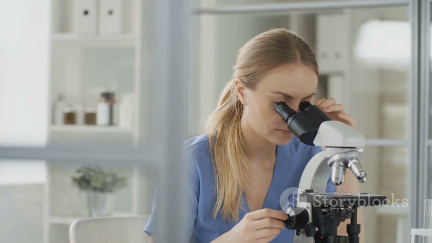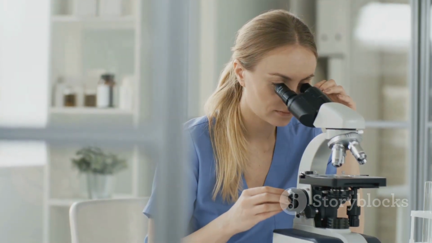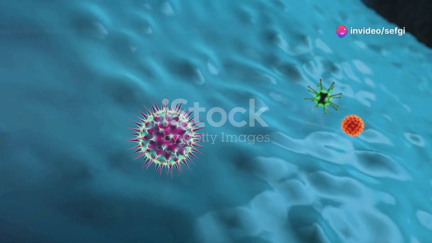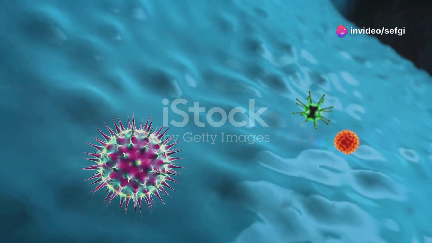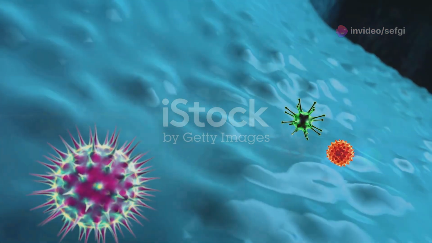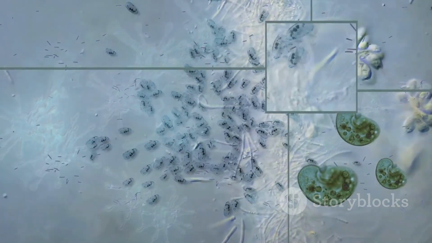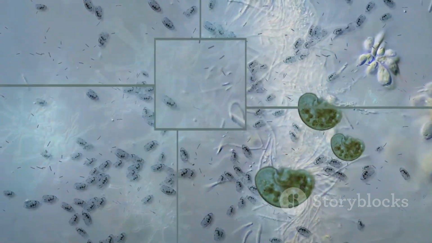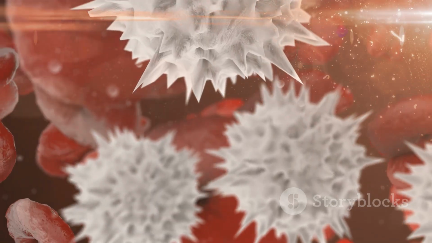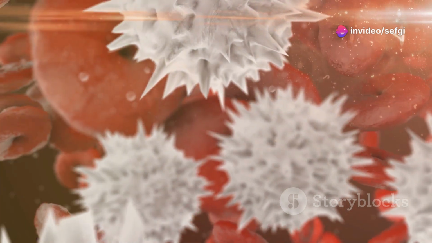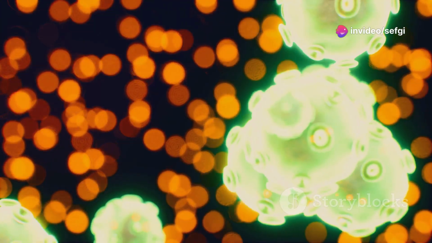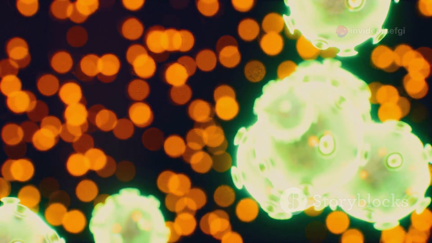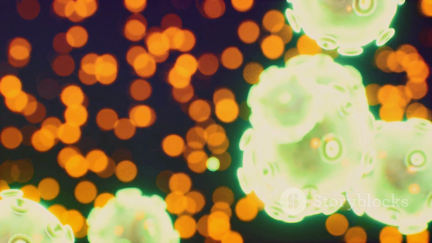Section 9. The immune system's battle against parasitic invaders. The human immune system is a complex and sophisticated defense network that protects us from a constant barrage of pathogens, including parasites. When a parasite invades the body, the immune system mounts a multi-pronged attack. The first line of defense is the innate immune system, which provides a rapid but non-specific response. Immune cells such as macrophages and neutrophils engulf and destroy invading parasites.